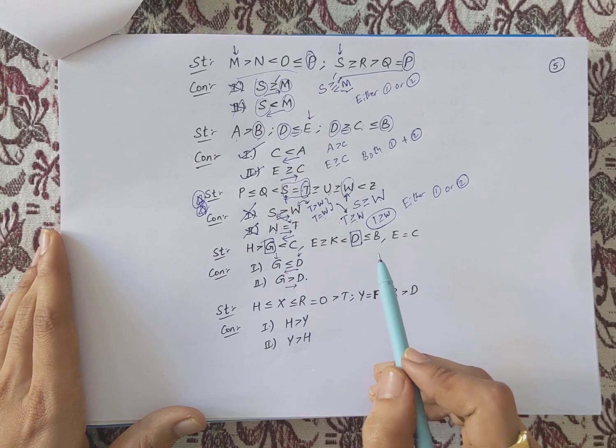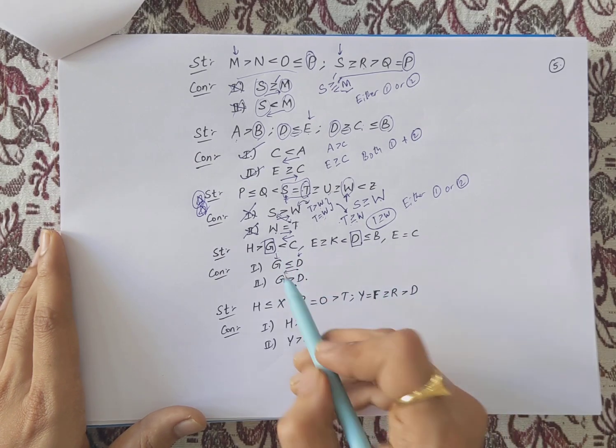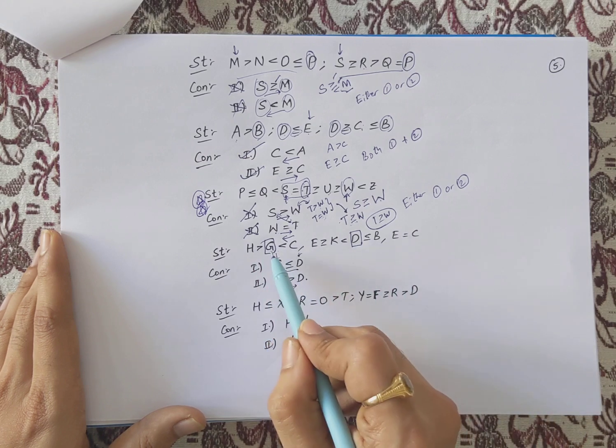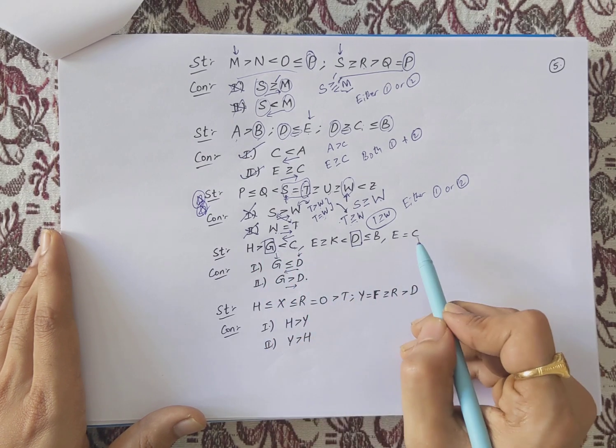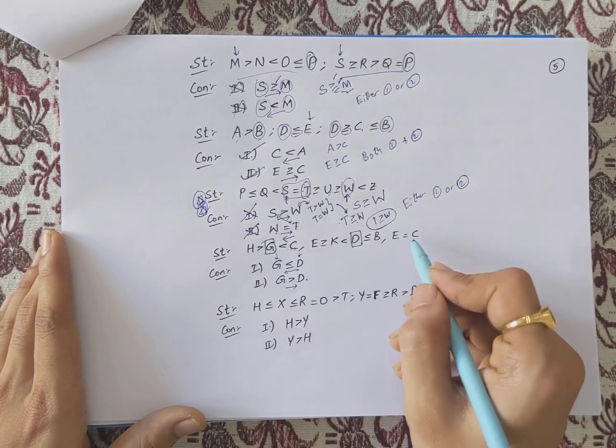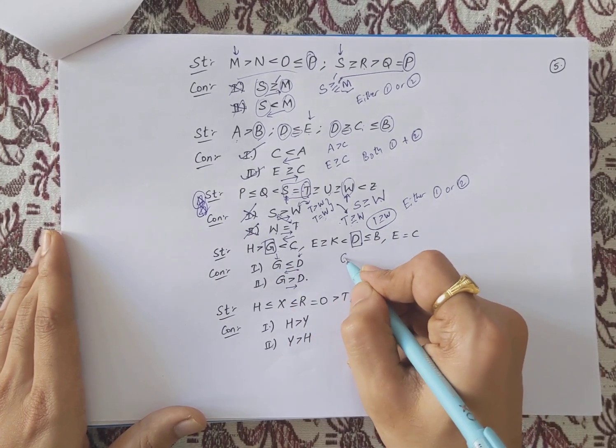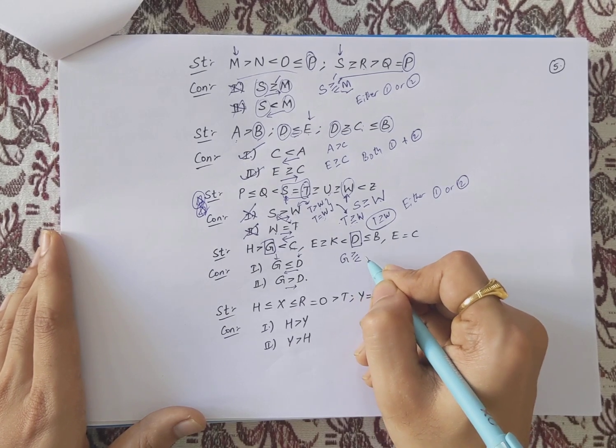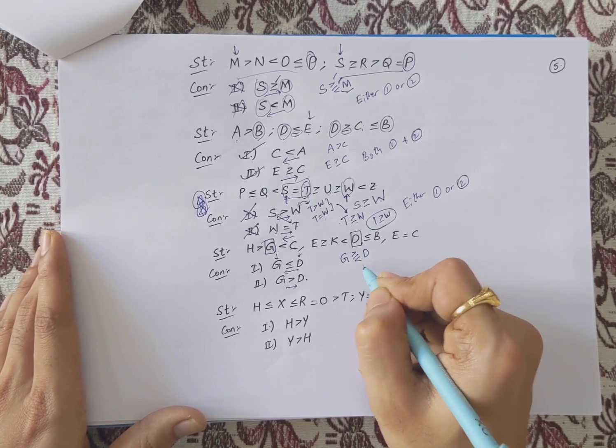So from G, how to move to D? We can move to H, but there is no H here. From G we cannot move to C. From C to E, E to K, K to D. So G cannot move to D as they are having opposite directions. Hence the answer is cannot be determined.